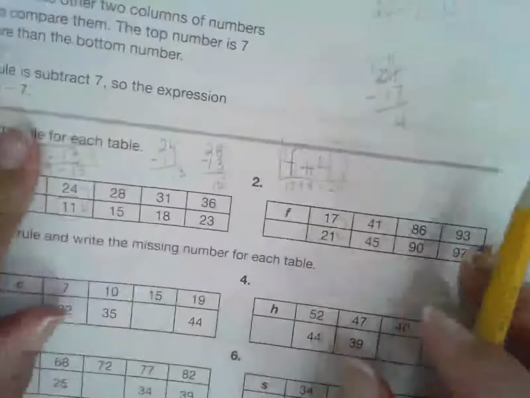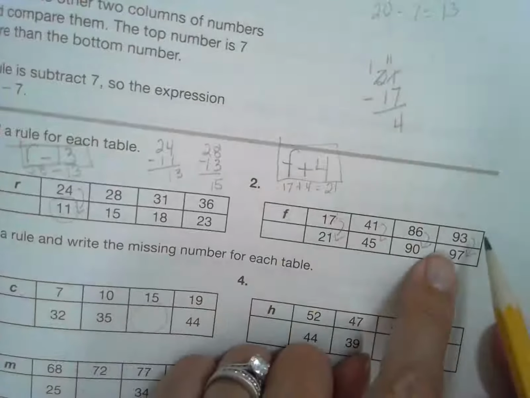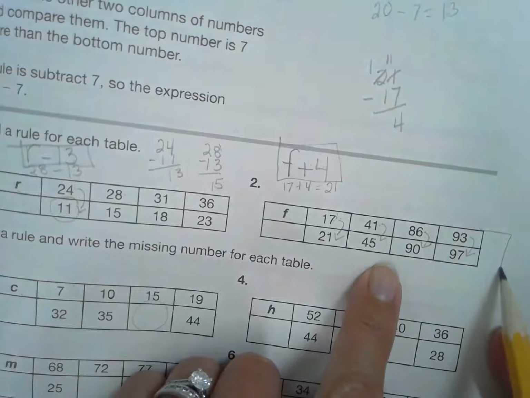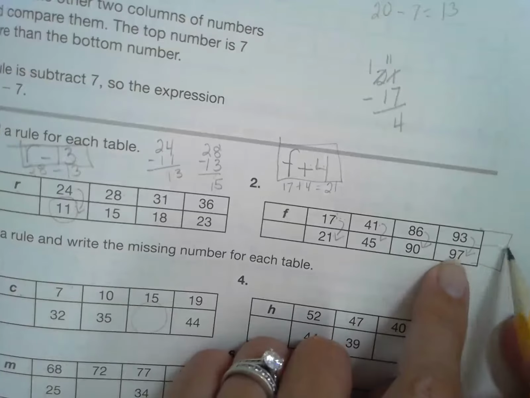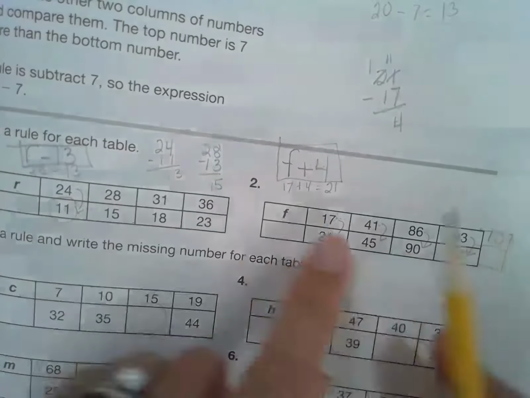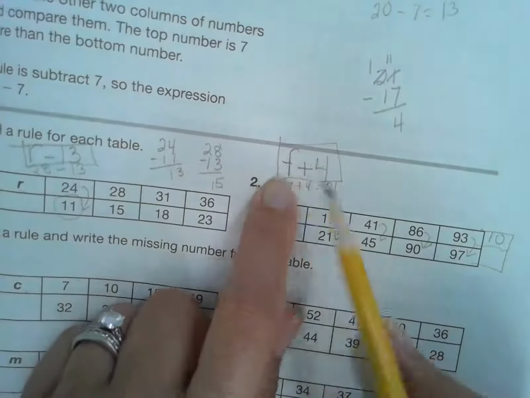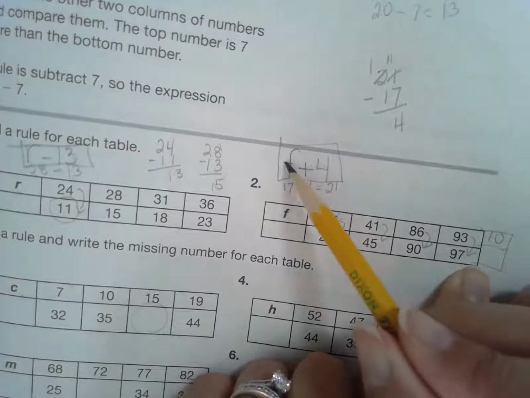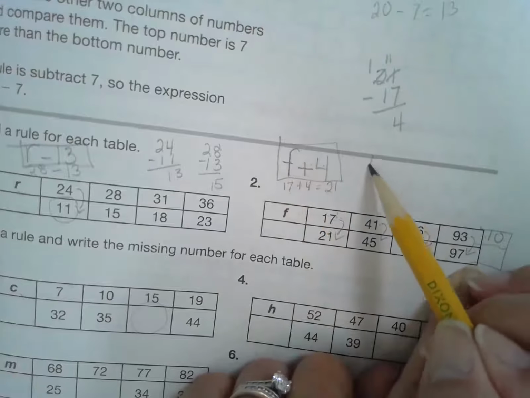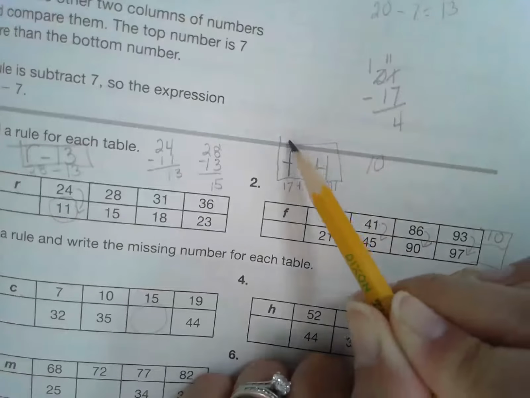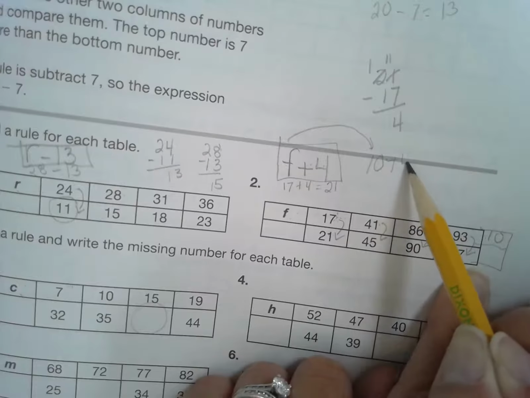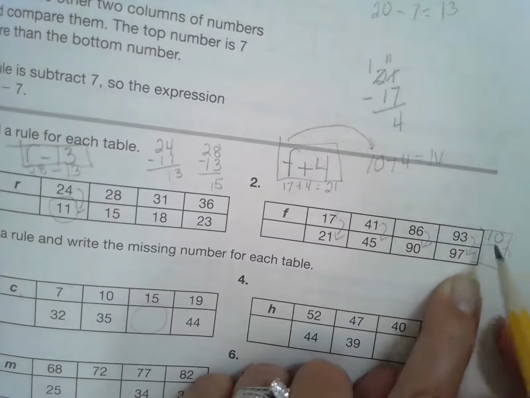Okay, I can do the same thing here. So for example, if I know my rule is f plus 4, I can create any number I want here. I'll just say 10. If f is 10, what would this number be down here? Well, if f is 10, I'm just going to write 10 there instead. I'm going to add my plus 4. 10 plus 4 is 14, right? So I could fill this in.